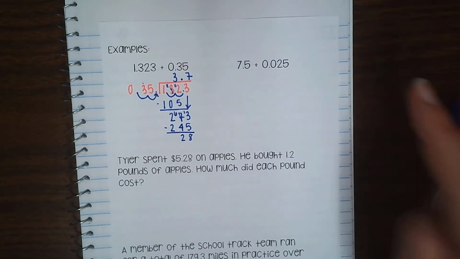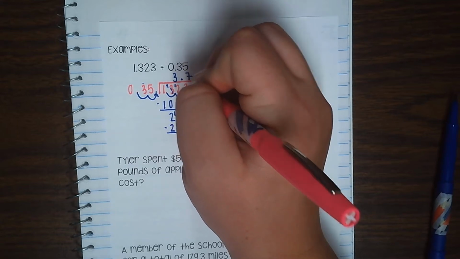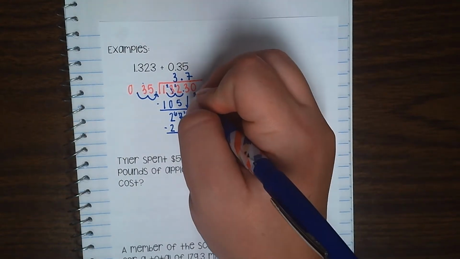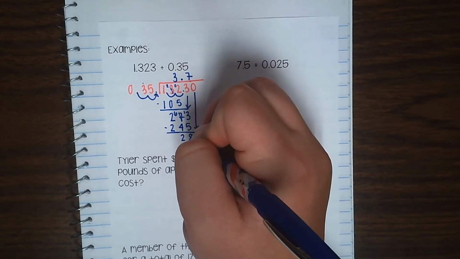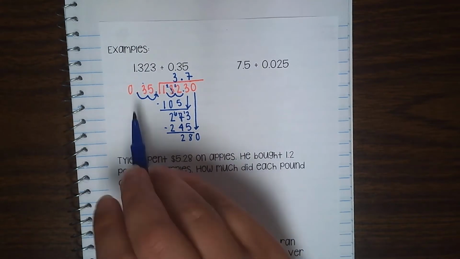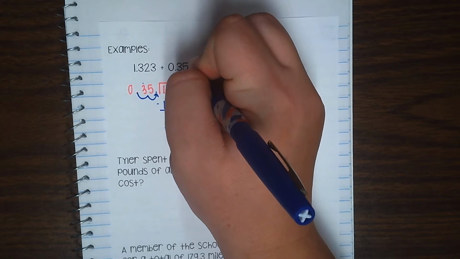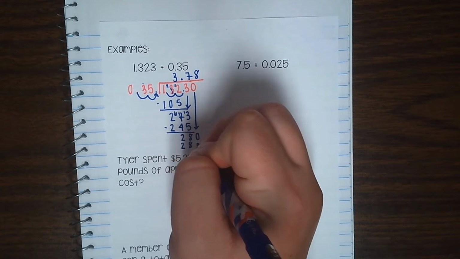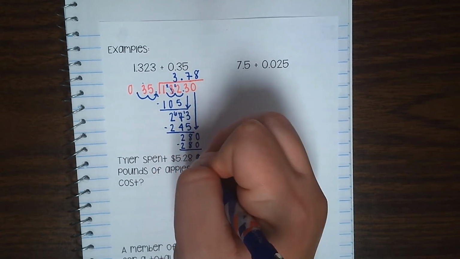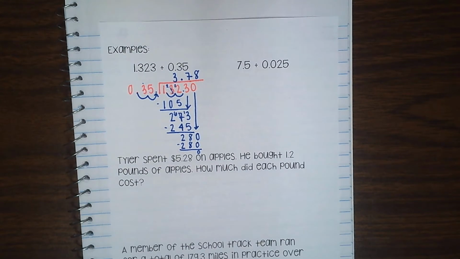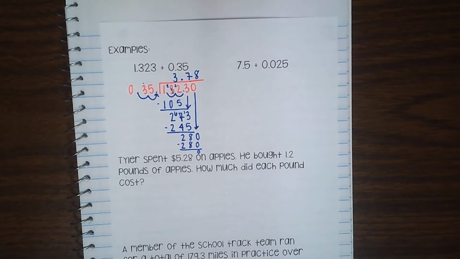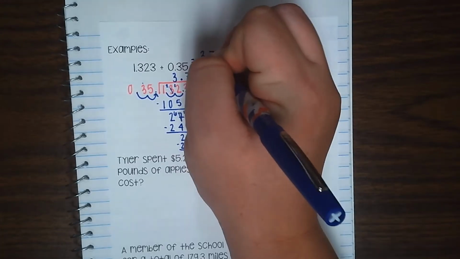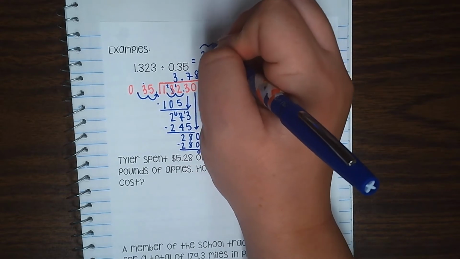We cannot have a remainder, so we're going to add a 0, extend our house a little bit, excuse me, bring down our 0. 35 goes into 280 8 times. 8 times 35 is 280. Subtract that, and we have 0. So our answer is 3 78 hundredths.